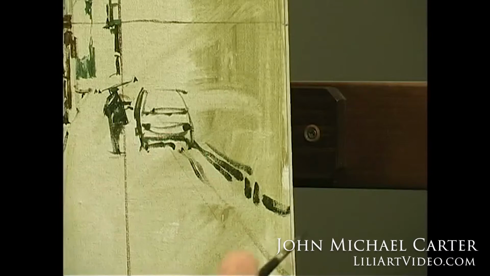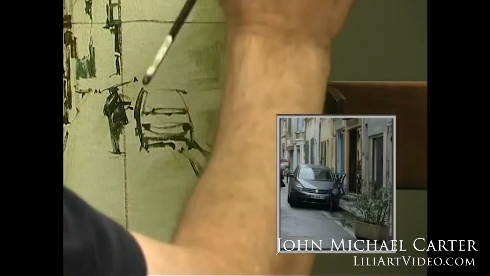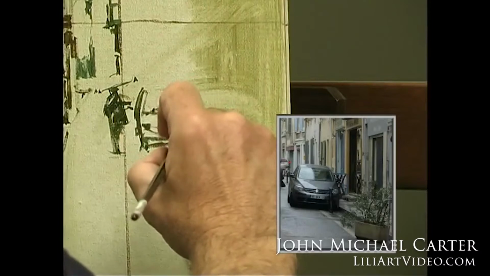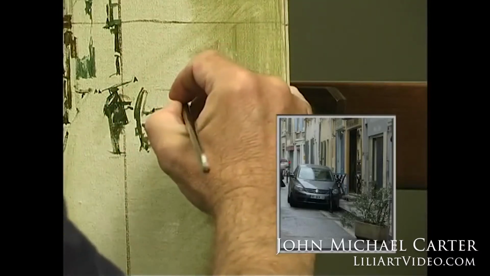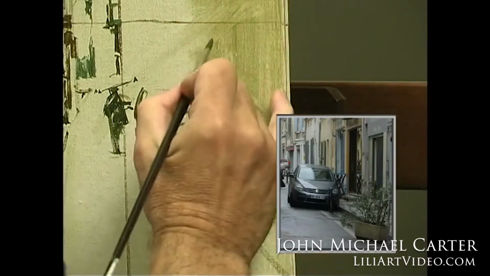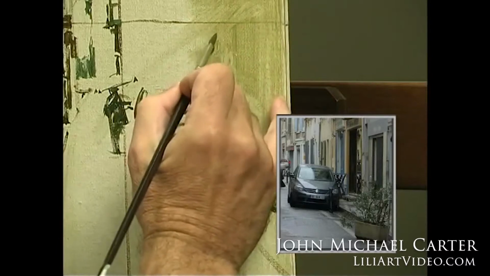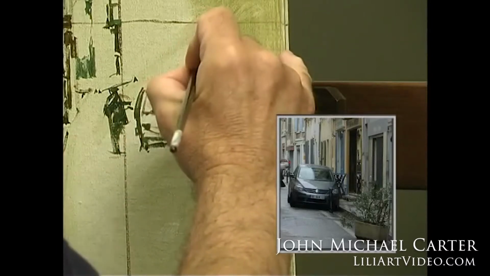We'll begin completing the curb to this right side. I'll establish a couple of darks for doorways over here.